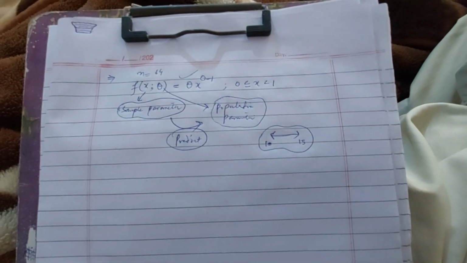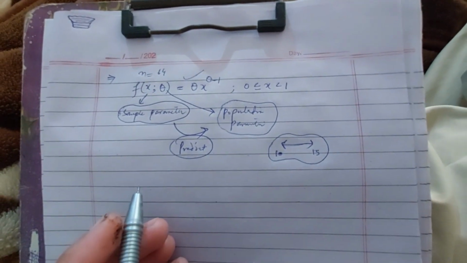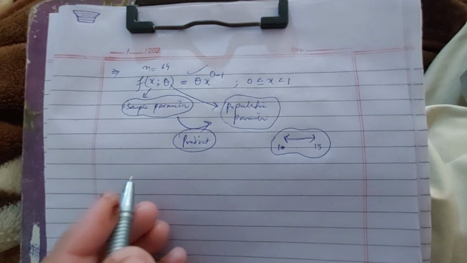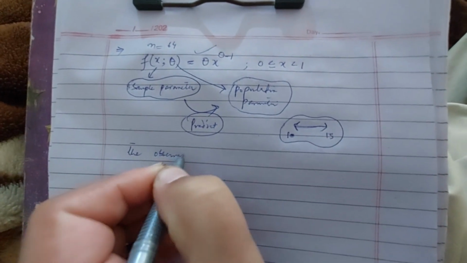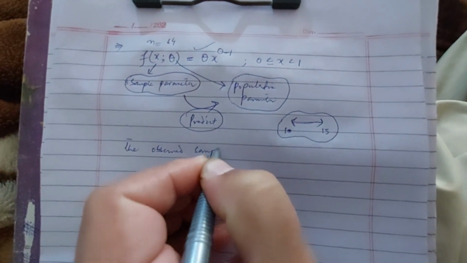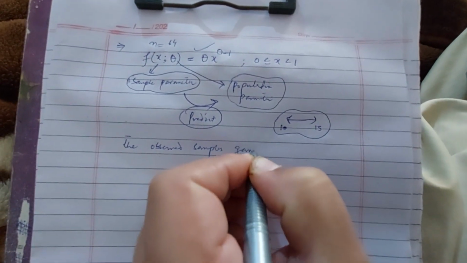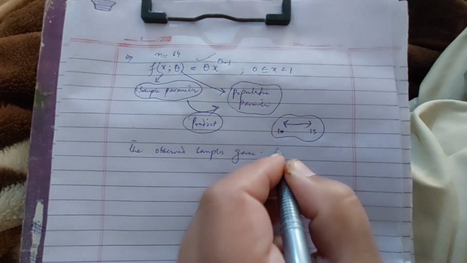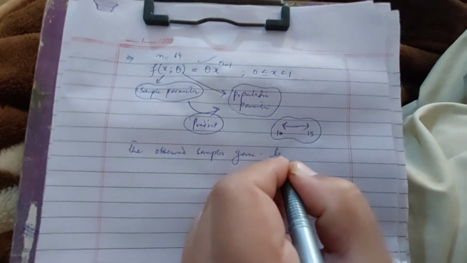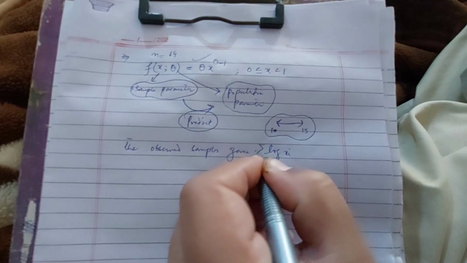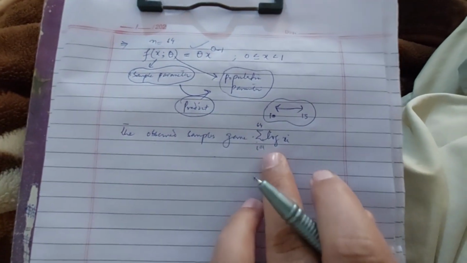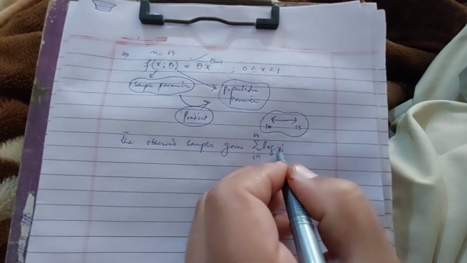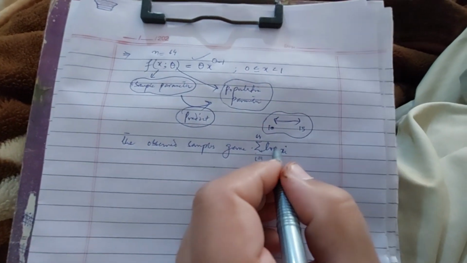Now it says that the observed samples gave the log of xi, summation from i equal to 1 up to 64, because we have 64 samples, so we have an x value for each sample.